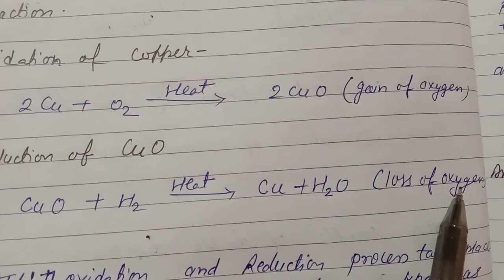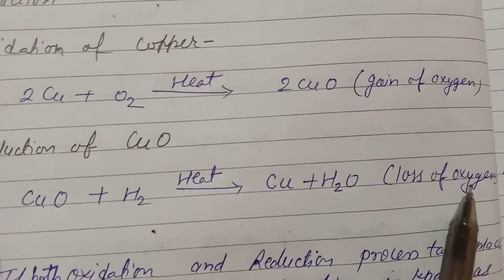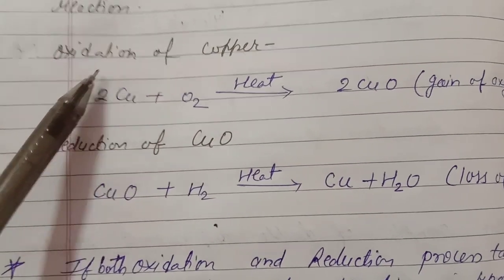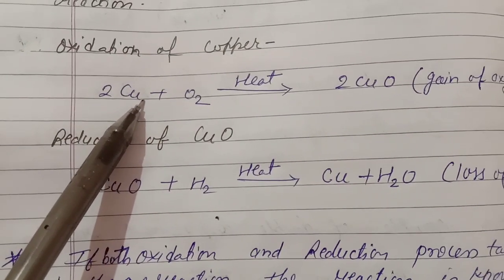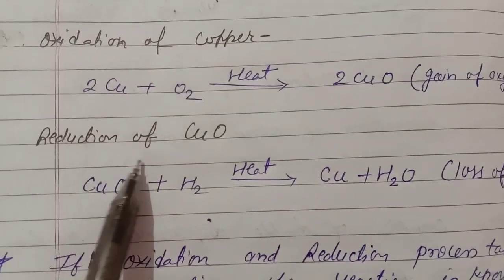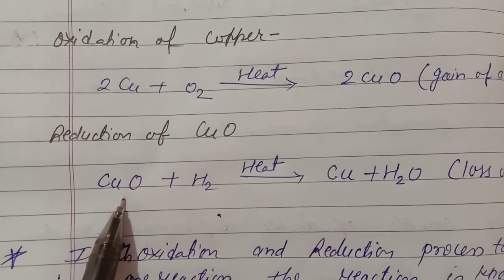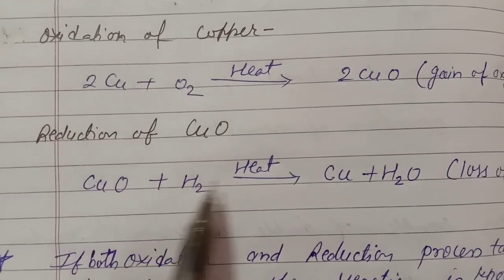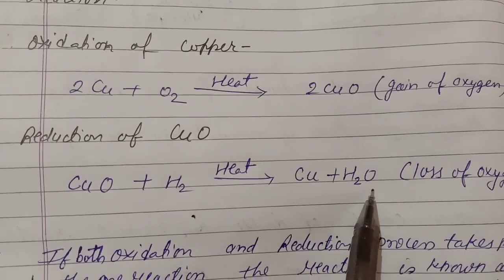That is loss of oxygen. Oxidation of copper means addition of oxygen. So here is the formation of CuO, copper oxide, and reduction of CuO means removal of oxygen. See, oxygen is removed, forming this water molecule.